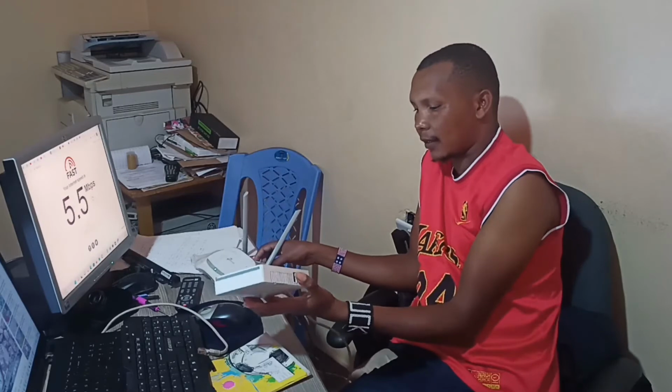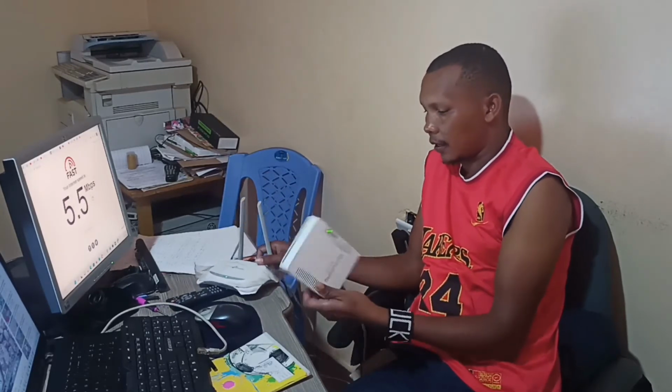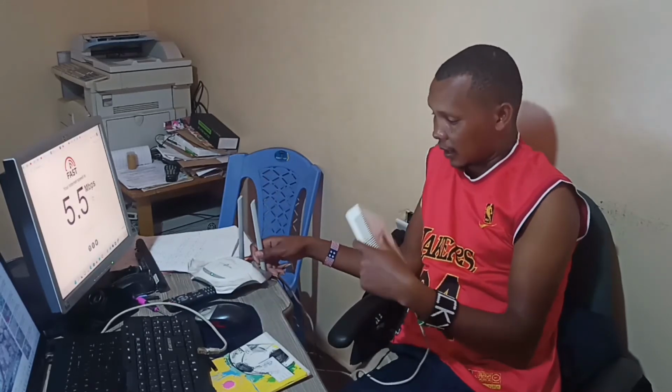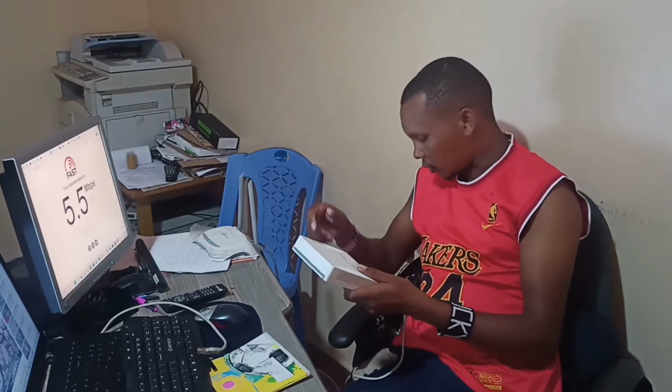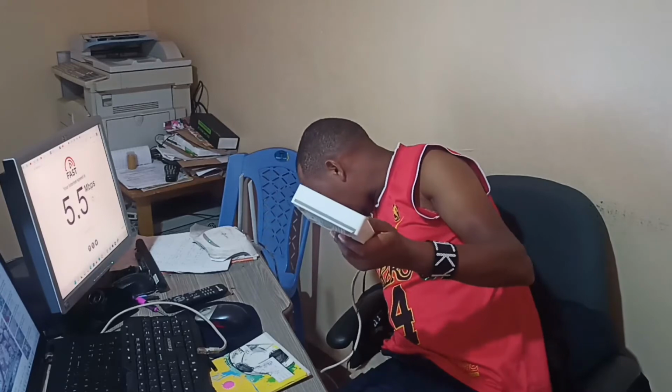So for me, I need to use this one for my clients. The Mikrotik router is very powerful in terms of controlling bandwidth for the clients. So as you can see, I need to connect internet from this router, TP-LINK. So what we'll have to do is, first of all, configure this Mikrotik router so that I can get internet.